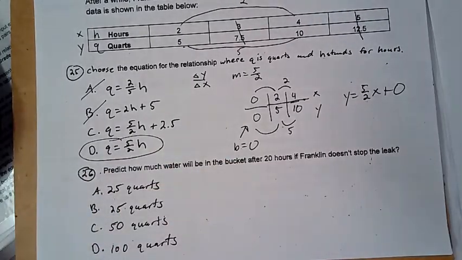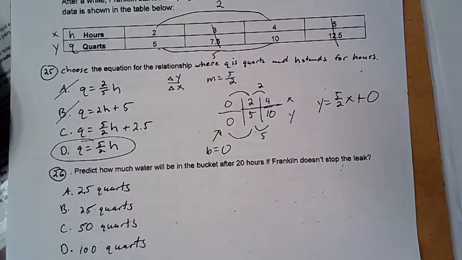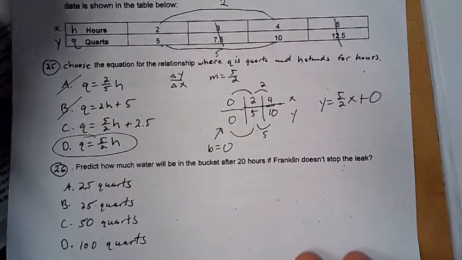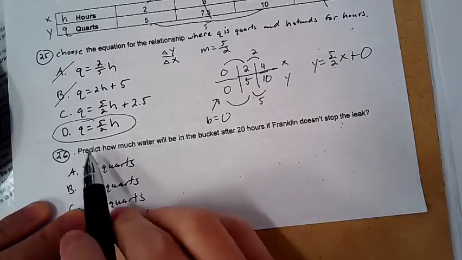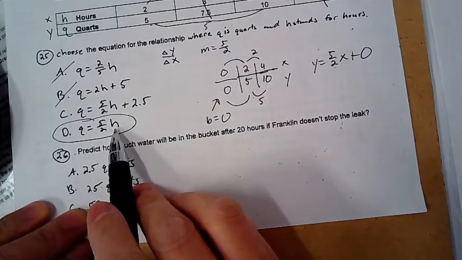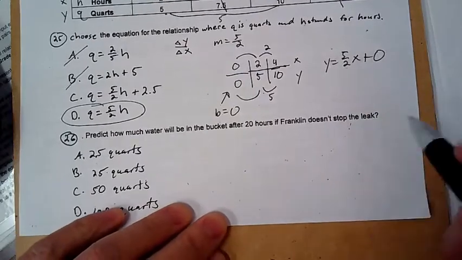So at 20 hours, how much water would we have? There's our equation, y equals 5 over 2h. A couple of different ways to do this, and I want you to write both ways.